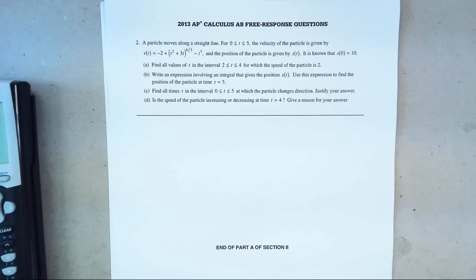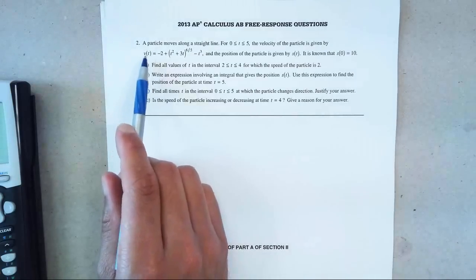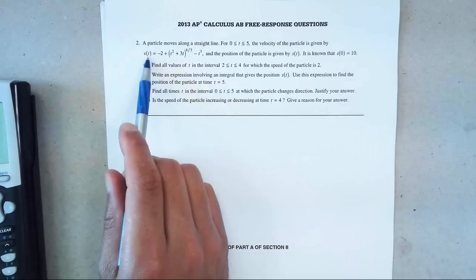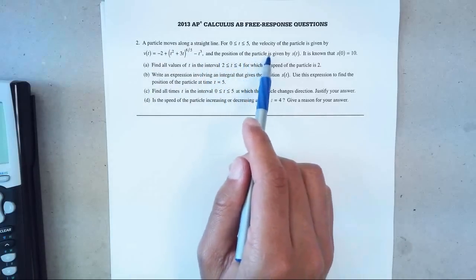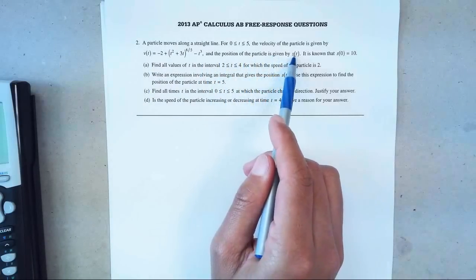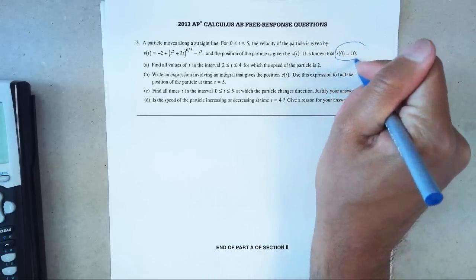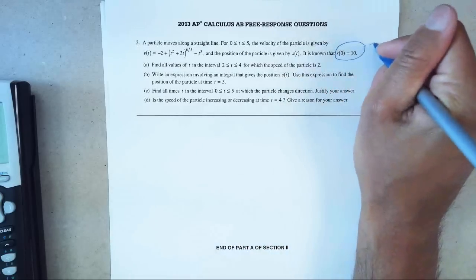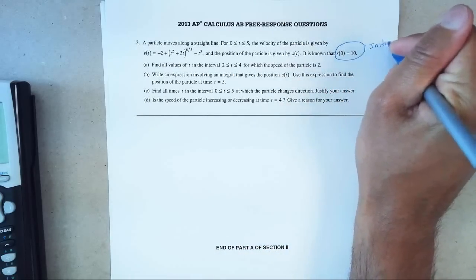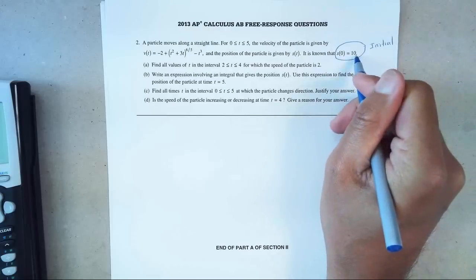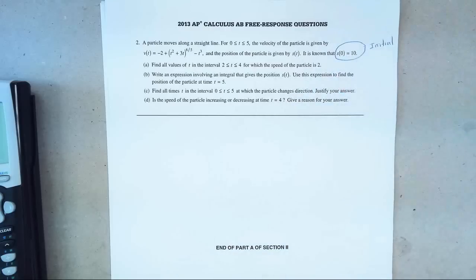So, reading this question, it says a particle moves along a straight line for a time between 0 to 5. The velocity of the particle is given by v of t, so this is my velocity equation, which is the derivative of my position. And the position of the particle is given by s of t. It is known that s of 0 equals 10. This is important, and I always recommend circling it, because that lets you know that this is your initial, your starting point. You are starting at 10 when time equals 0.